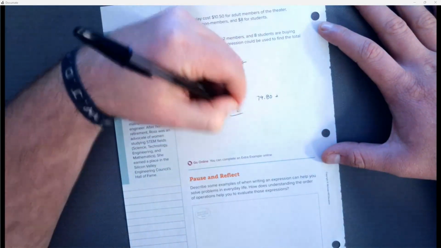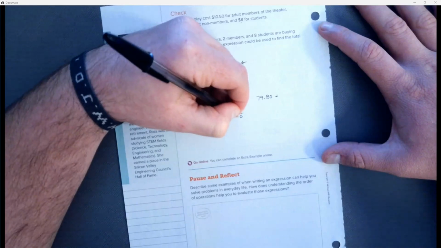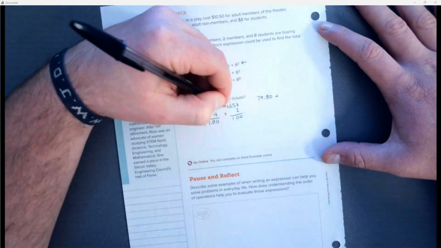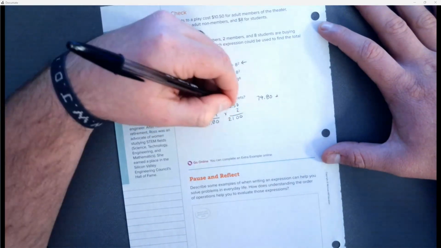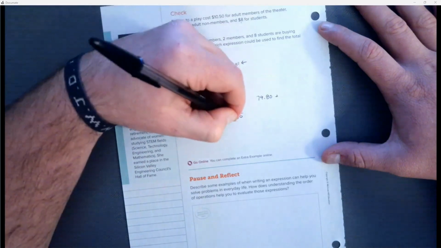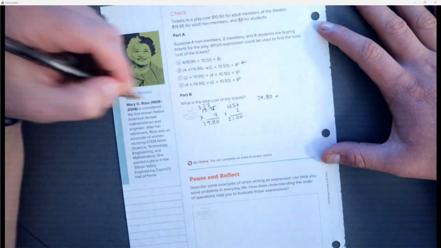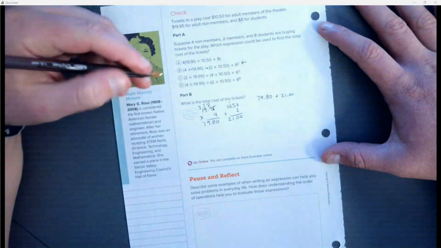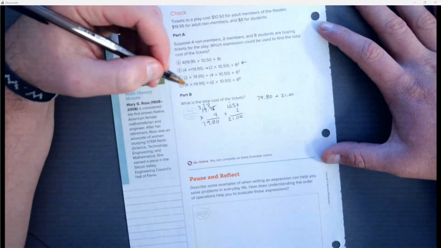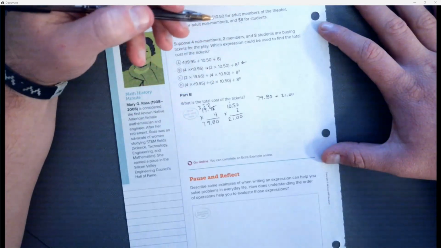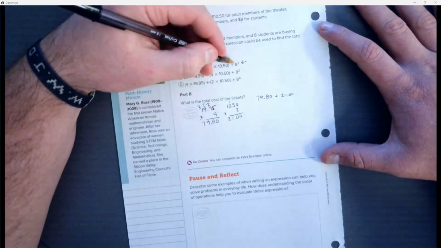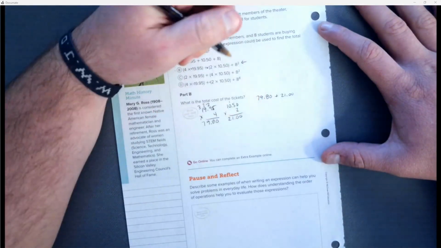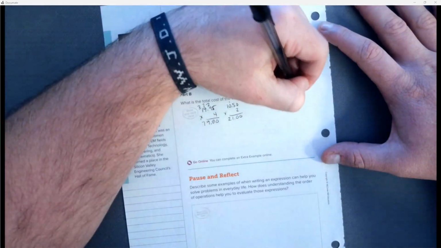2 times 0 is 0. 2 times 5 is 10. Carry my 1. 2 times 0 is 0. Plus 1 is 1. 2 times 1 is 2. 2 decimal places in my equation, 2 decimal places in my answer, so $21 for the members. And then the students were 8 students at $8 each, so that's 8 times 8, which is the same as 8 to the second power, or 8 squared, which we know 8 times 8 is 64.